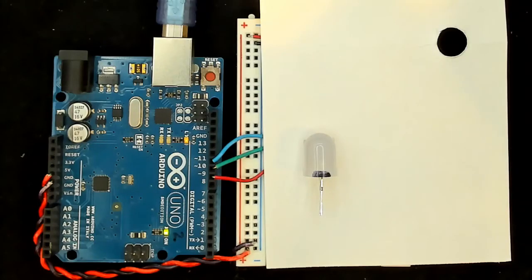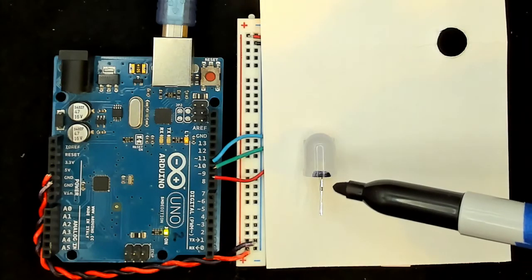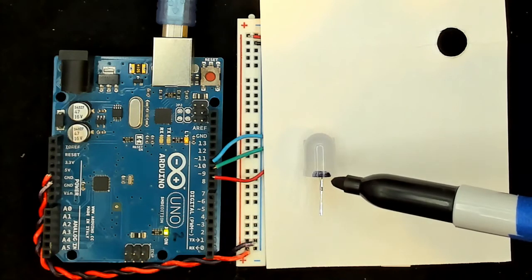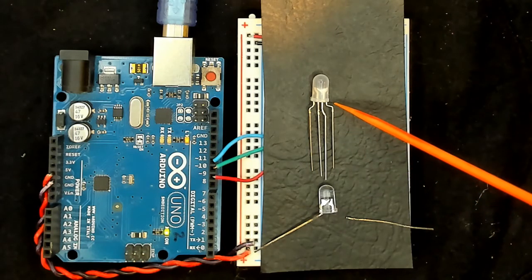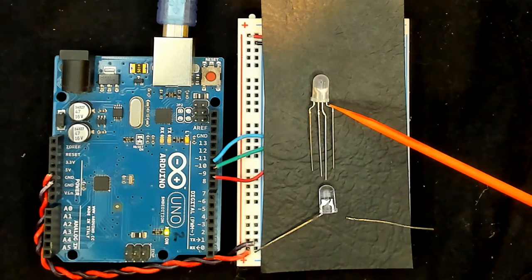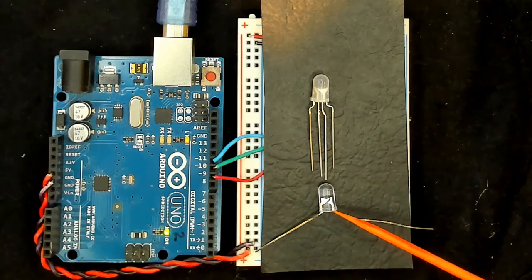Here's a tip. It's easy to confuse the legs on an RGB LED, especially if they're cut short. I like to put a permanent marker line along one side of the rim so it's easy to see the orientation. And when preparing a 4-leg LED, be sure to bend the leads at a point a little lower than the case. Bending directly at the case causes failure more frequently.